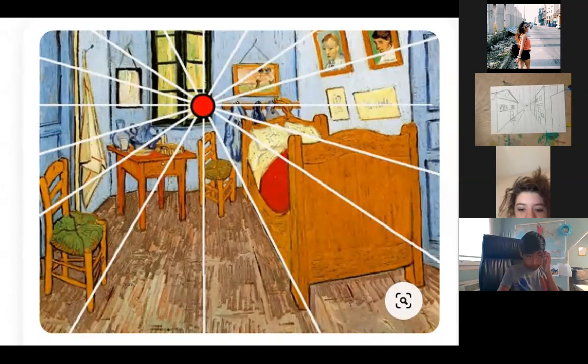He does do a lot of 1 point perspective, and there's not really a horizon line here because we're not looking somewhere on the outside. He chose the middle of the back of the wall to be his vanishing point, even though nothing is really vanishing there. That's something that you can also do.